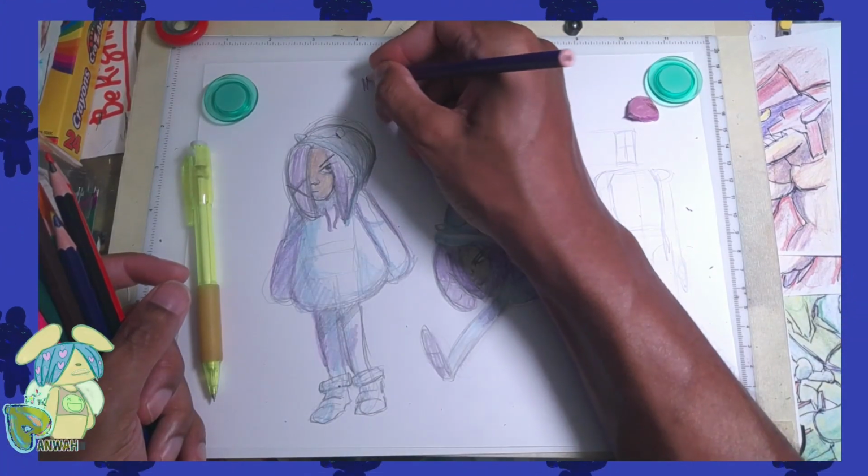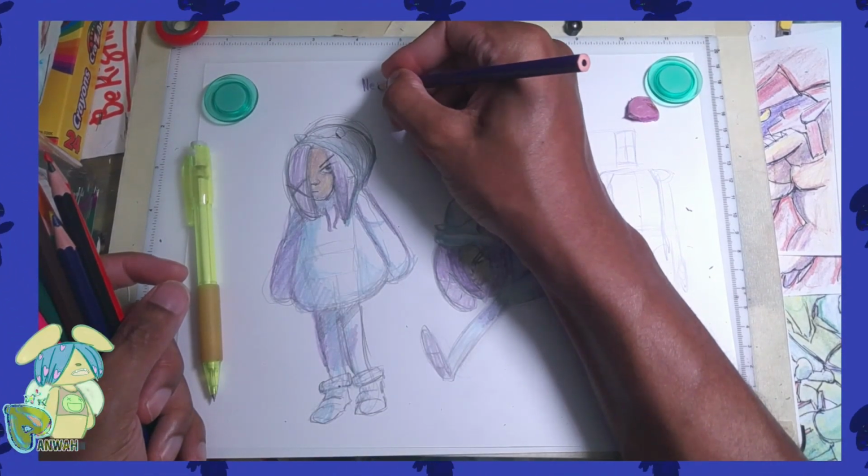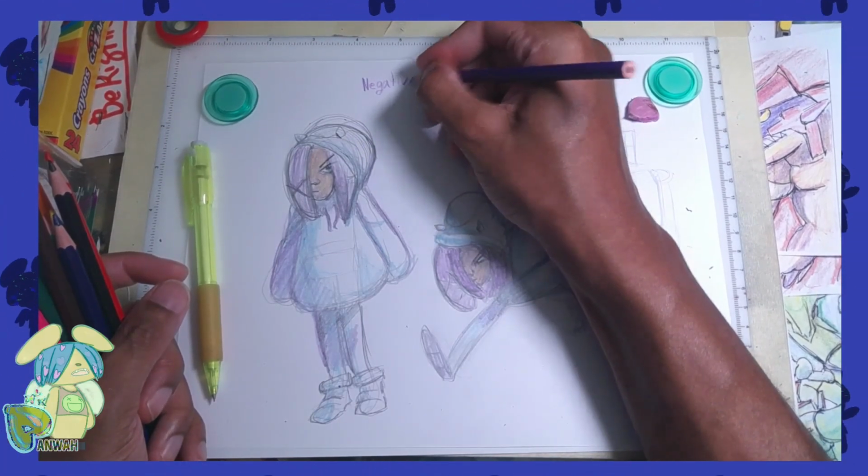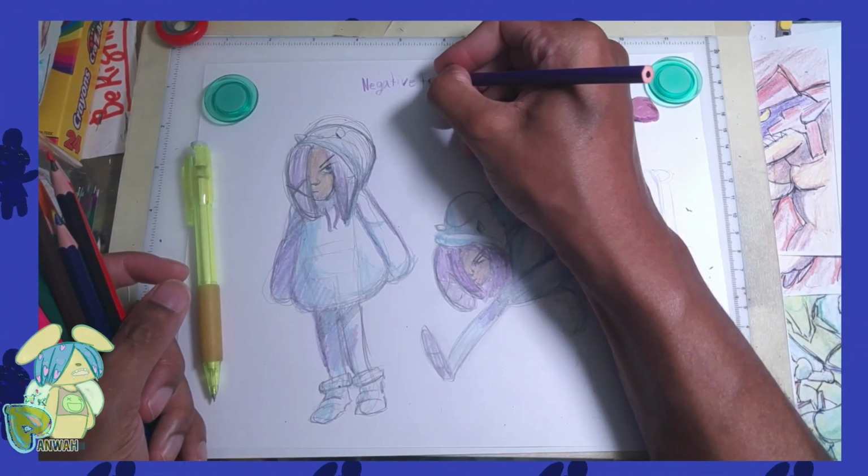But let me know what you think about my character, Negative Tuo. Do you think the design is cute? You think the design is cool? You think the design is ugly or stupid? Let me know in the comments below.